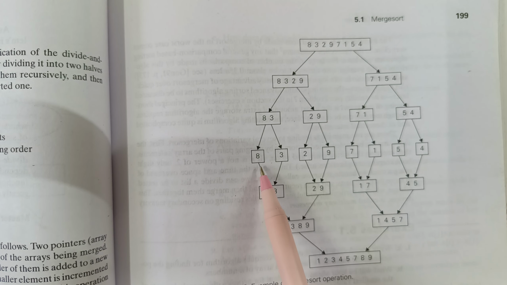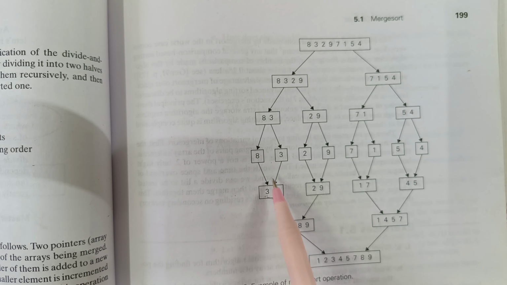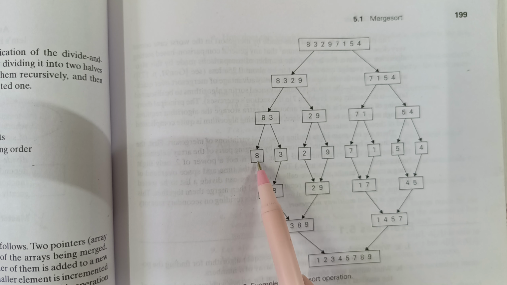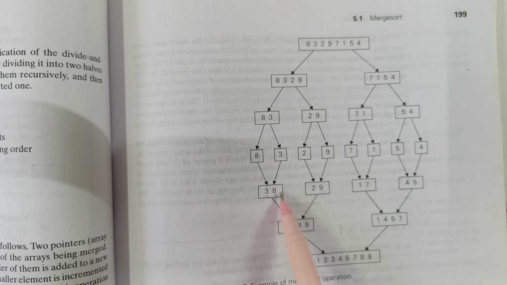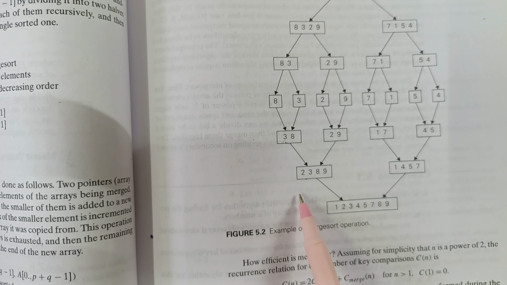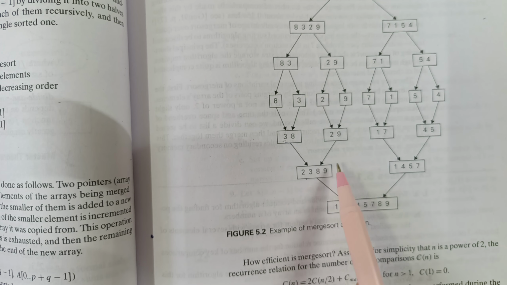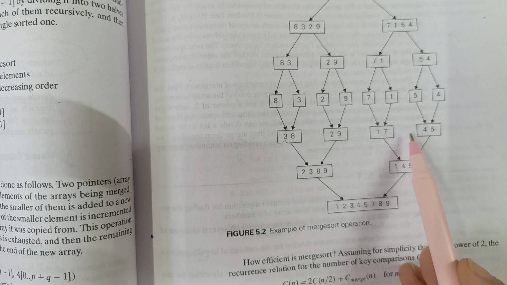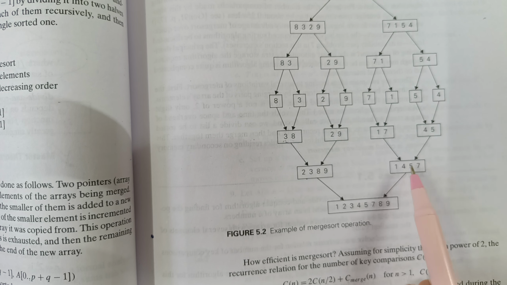So now the recursion call goes back to merging the solutions. Whenever we have an array with one element, that itself is a solution which is already sorted, and next it has to be merged, that is 3 and 8. And in the other part, 2 and 9 will be merged into 2 and 9 in increasing order, and again merged here into 2 3 8 9.